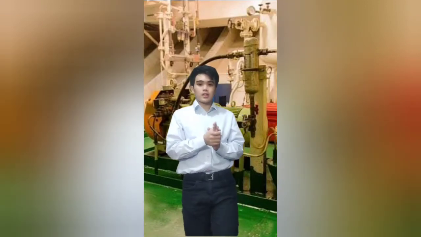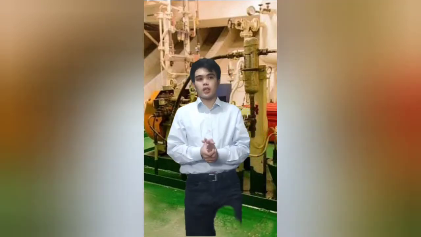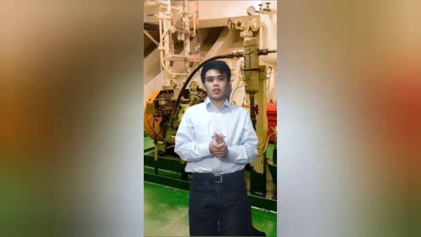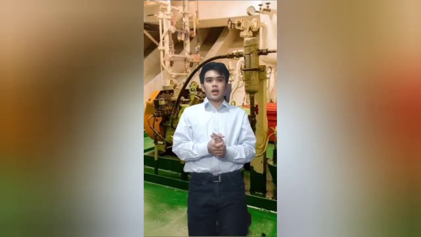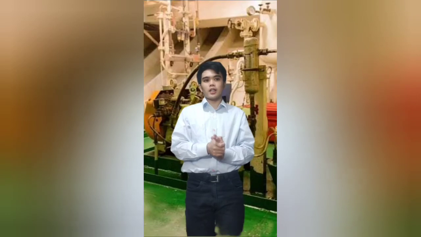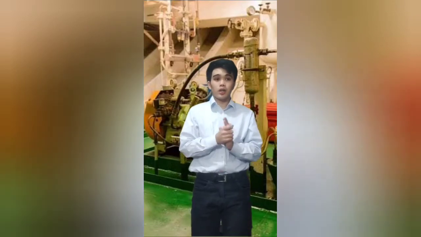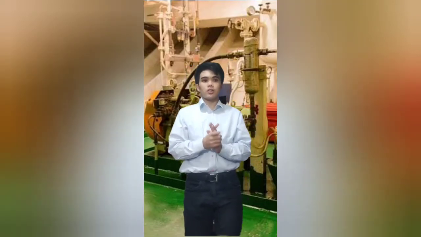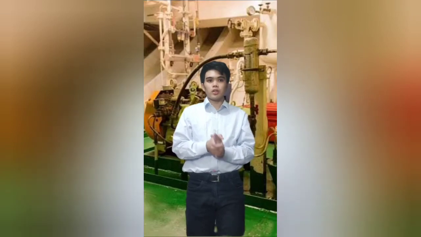So what is the centrifugal compressor? A centrifugal compressor achieves a pressure rise by adding kinetic energy or velocity to a continuous flow of fluid through the rotor or impeller. Next is the axial compressor.